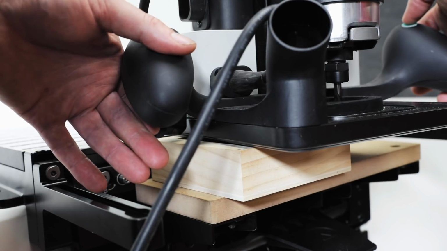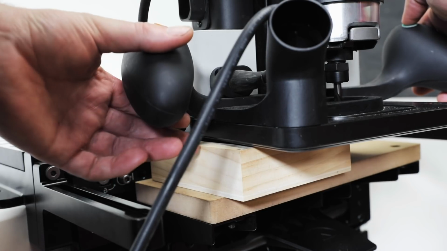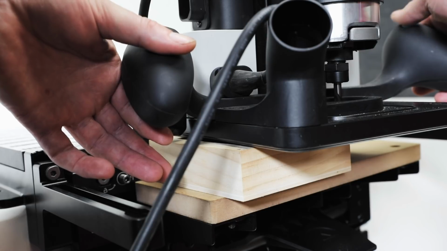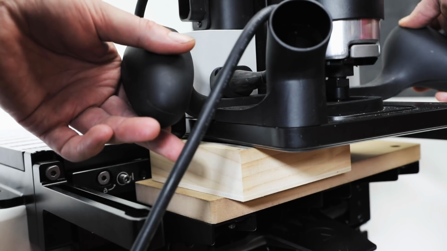This is a cool one. We know a lot of people don't flip their cutter. Here we have a compression bit installed, and we're going to use the cutting flutes for probing. So this is kind of a pro tip.